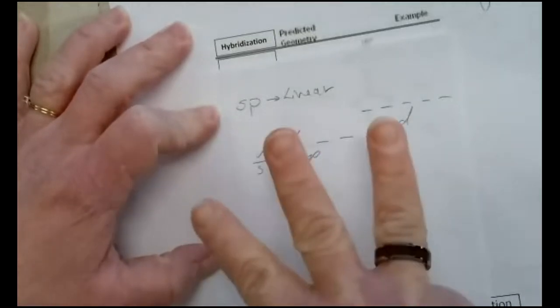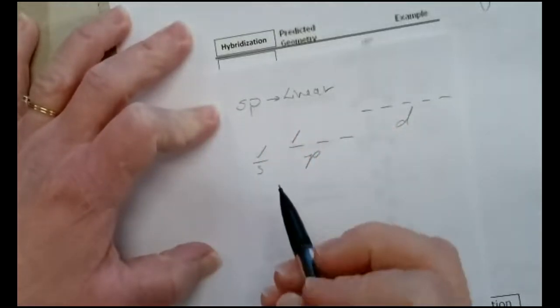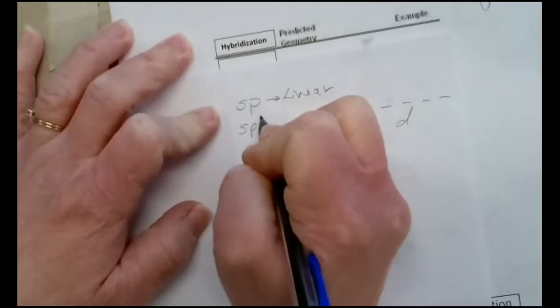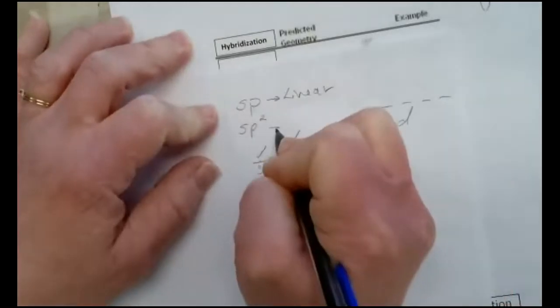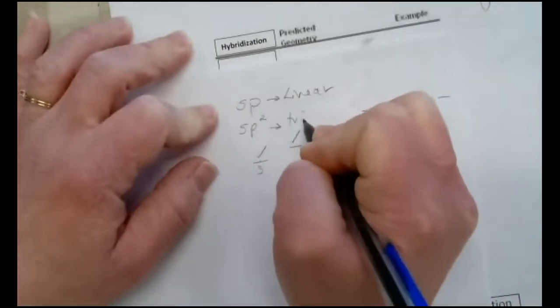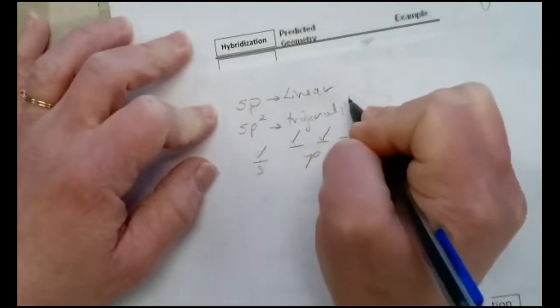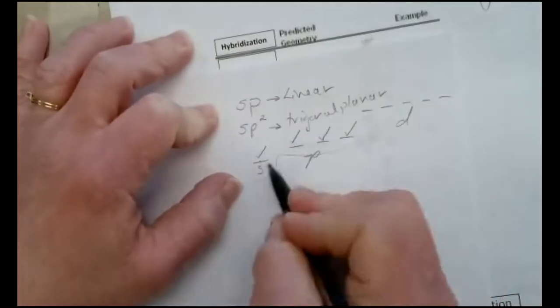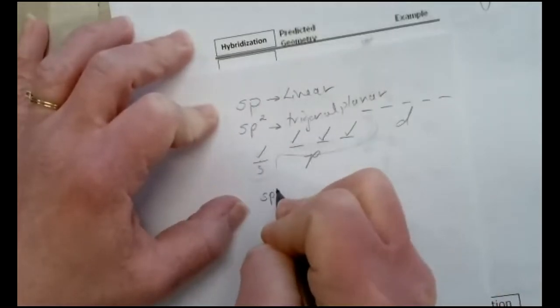If we need three areas, that will be 1 s and 2 p. That'll be sp2 hybridized. Our electron geometry, trigonal planar. If we need four areas, that's where you get the s and then 3 p.